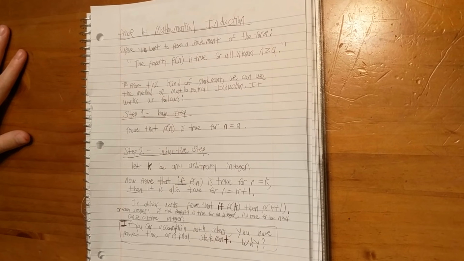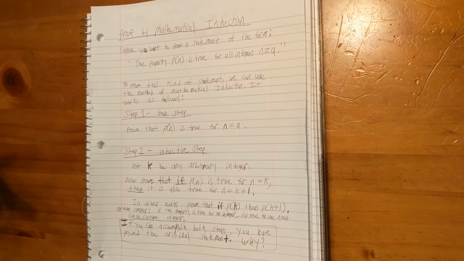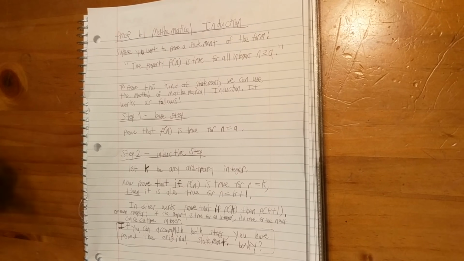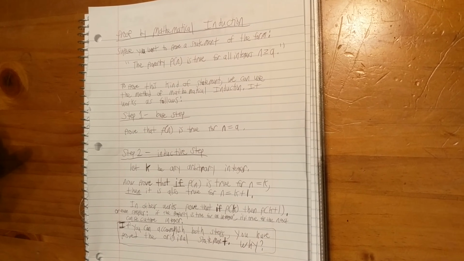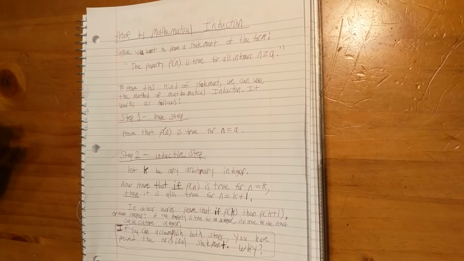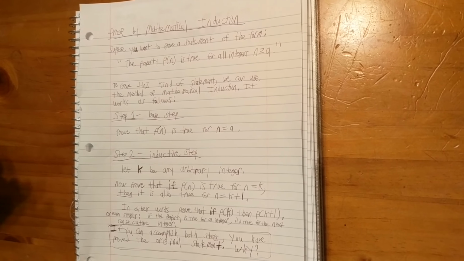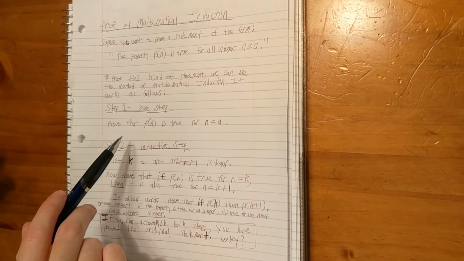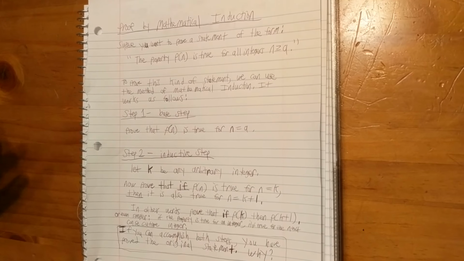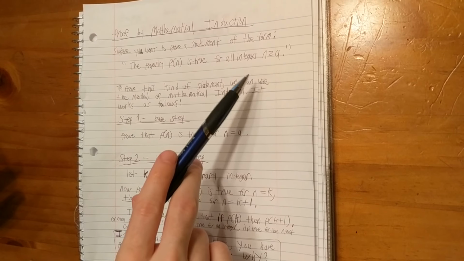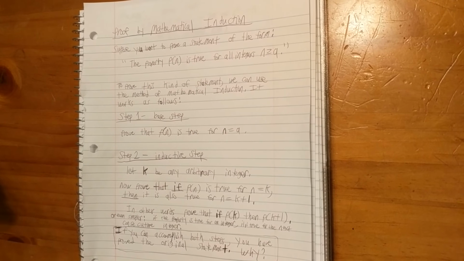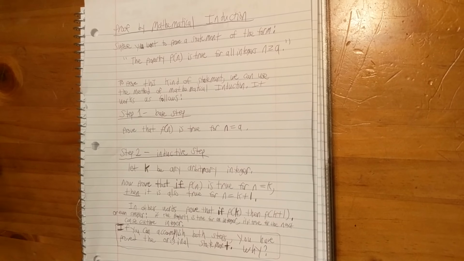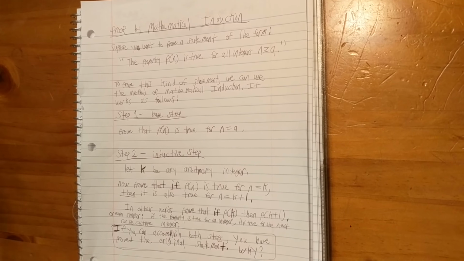You can use mathematical induction to do this, and basically there are two steps, the base step and the inductive step, and if you can accomplish both steps, then you've proved the original statement. The first step is the base step. Here you prove that the statement P of n is true for n equals a. So you're trying to prove it for all integers greater than or equal to a, and the first step is to prove it for a. Let's say you want to prove it's true for all integers greater than or equal to 2. The first step is to prove it's true for n equal to 2.